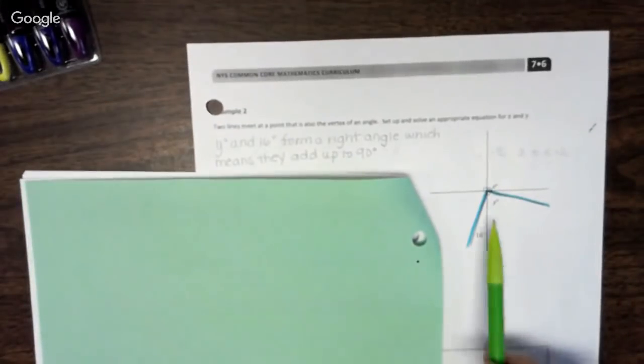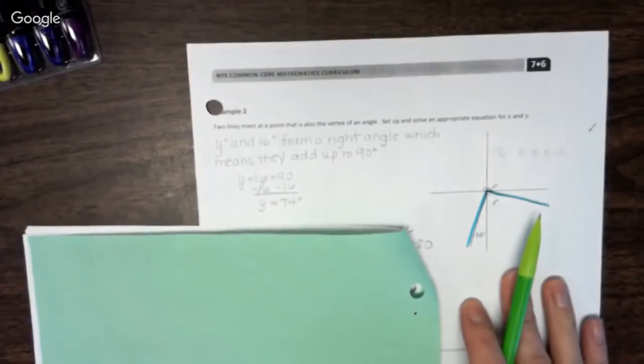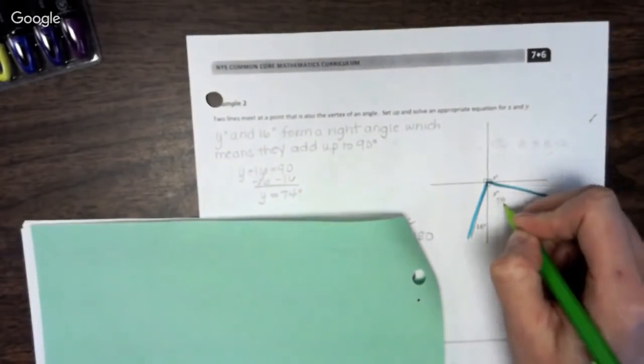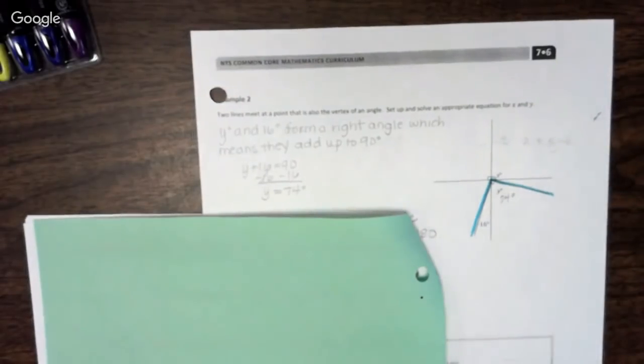So what does that mean for my equation? My equation would be Y plus 16 equals 90. When I solve that, I get 74. That's why I had 74 there to begin with. Anytime you figure out one of your unknowns, it's really nice to label it in the diagram. All right, so we still need to find x.